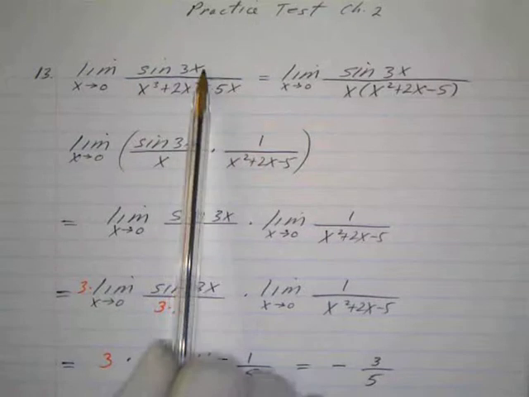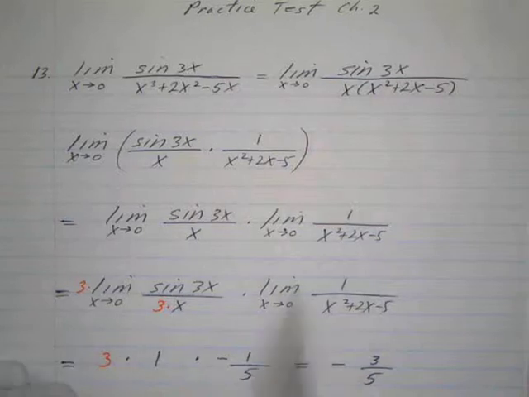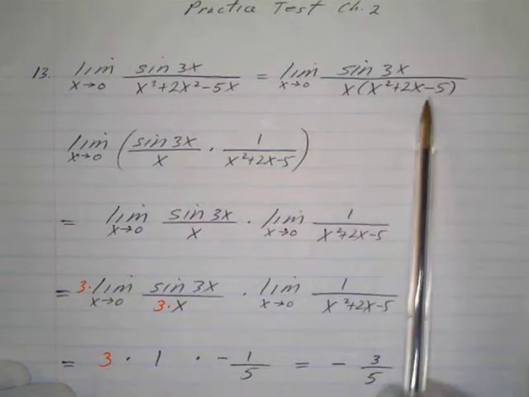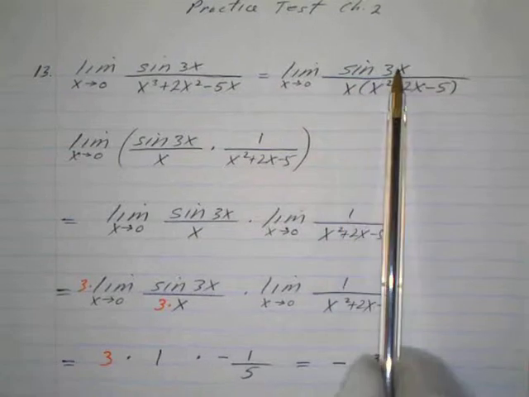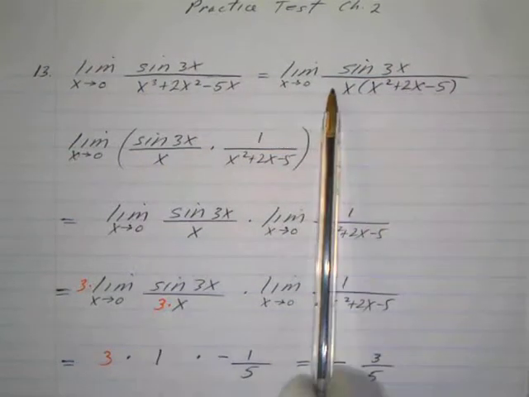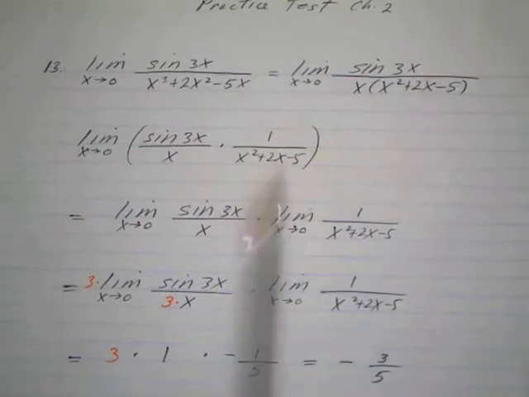And I see this 3x, and I know that the limit of the sine of 3x over 3x will be 1. So the trig part's going to be kind of tricky, so I want to isolate that and deal with that. I factored an x out of the bottom, and I can see my x part. So I rewrote this as the sine of 3x over x, and then 1 over, because there's a factor of 1 I can put there, and then 1 over this.